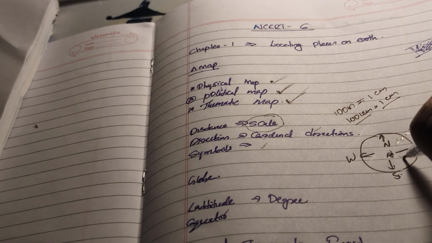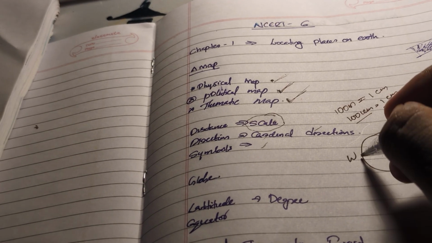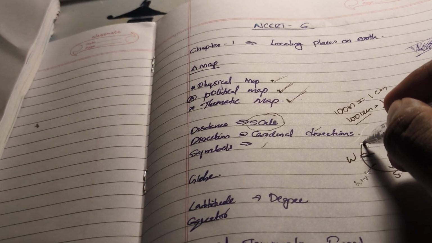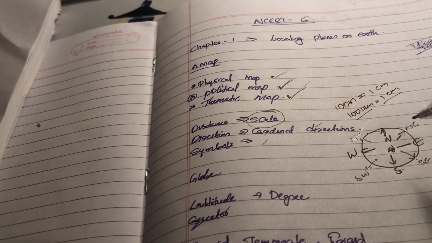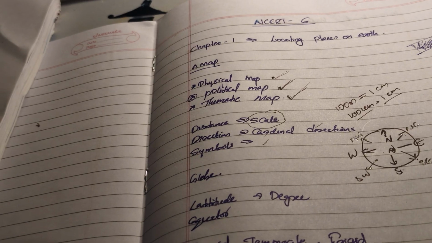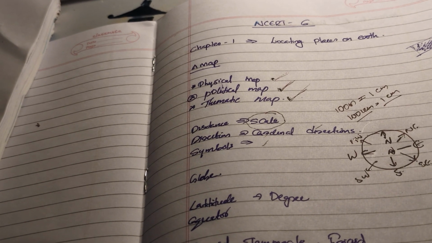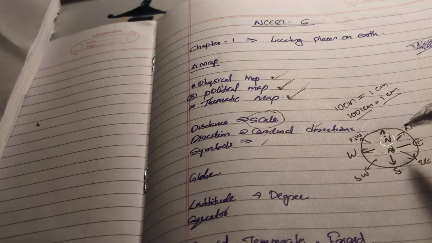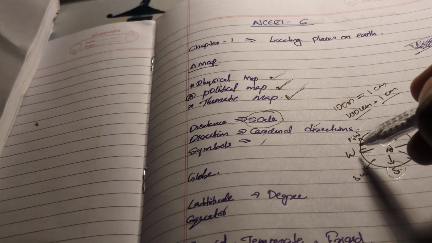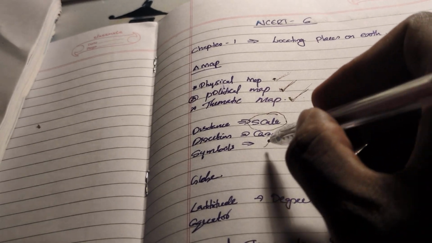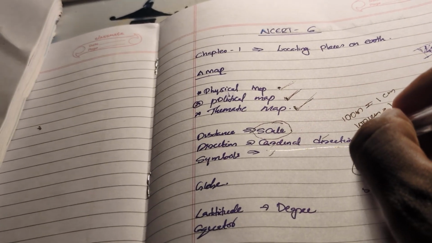In between east and south there is southeast. West and south, southwest. North and west, northwest. So how many directions are there in total? There are actually 8 directions. These major 4 directions, north, east, south and west, are called cardinal directions.